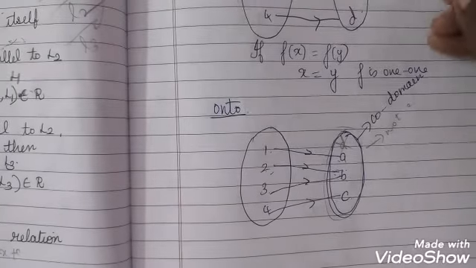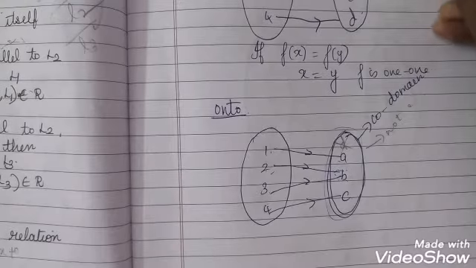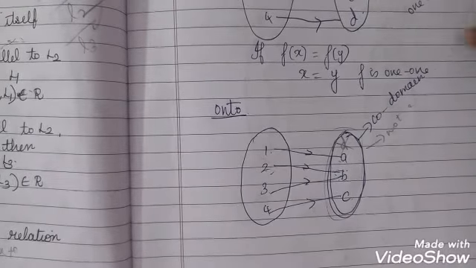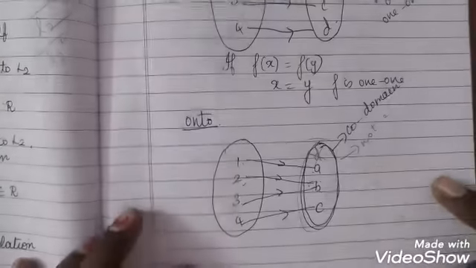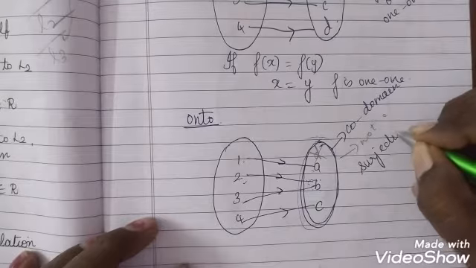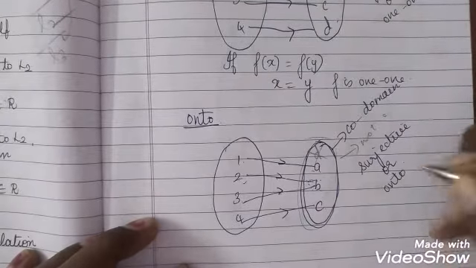Okay, so another name given to this one-to-one function is the injective function. Injective function, or we call it a one-to-one function. Similarly, this one we call a surjective function, or we call it an on-to function.